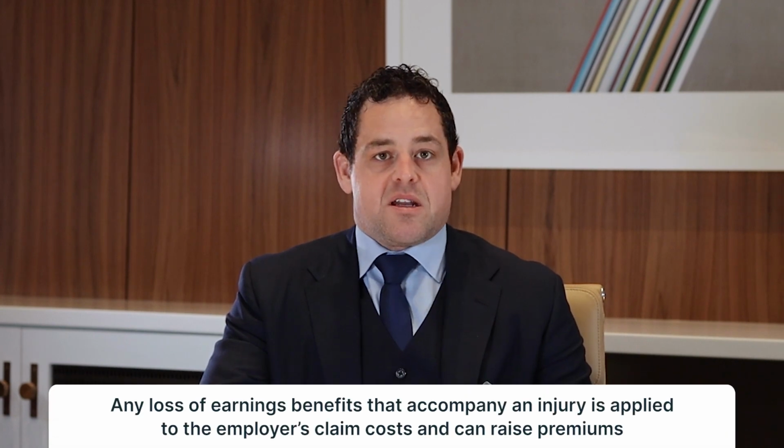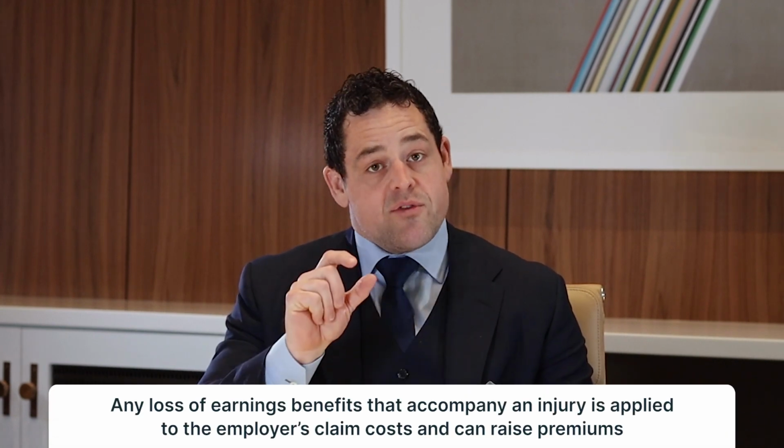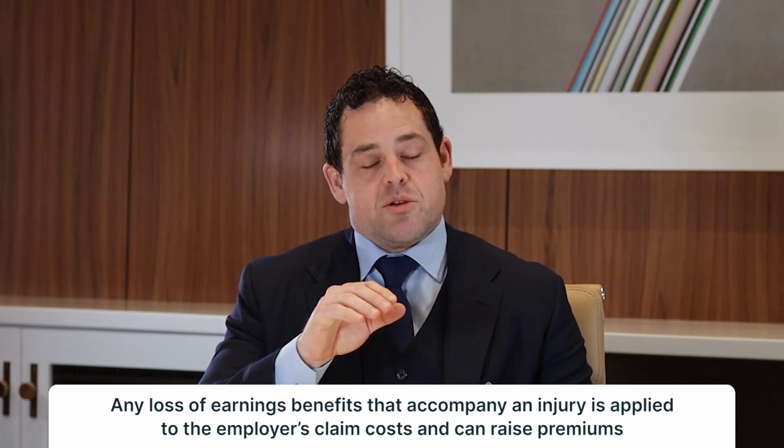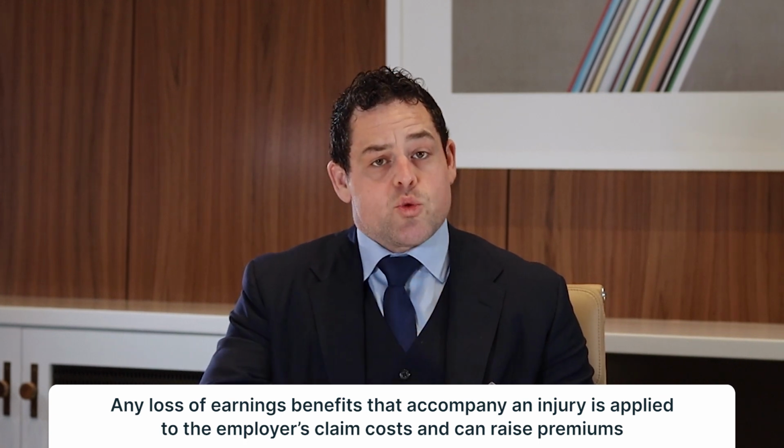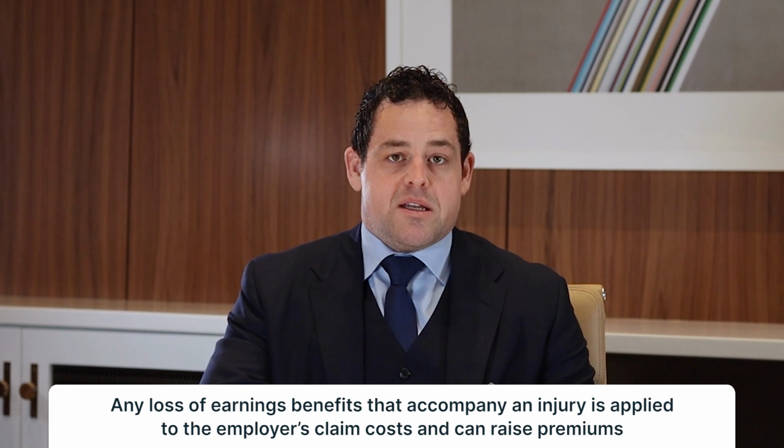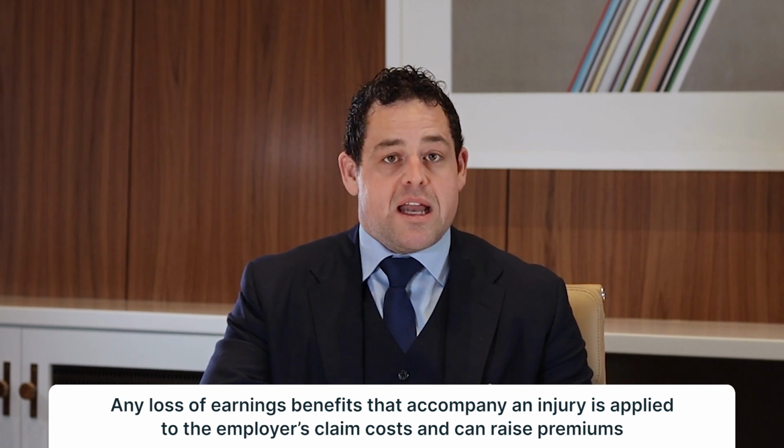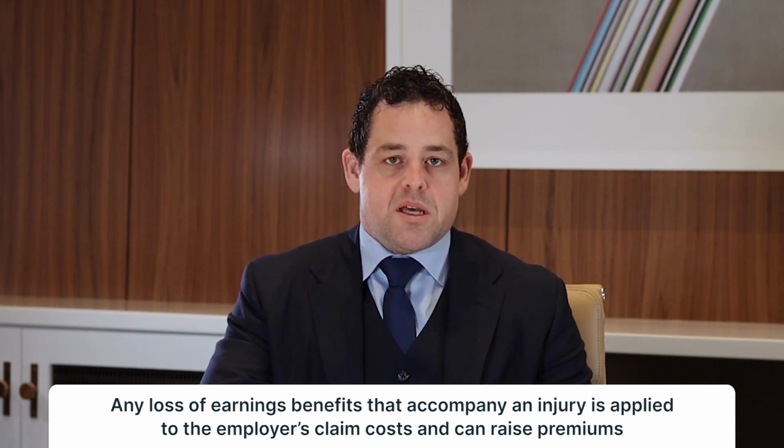But one of the big things from that is we have an interest in making sure that those people can get back to their full wages as quickly as possible, because any loss of earnings benefits that accompany an injury and try and cover that delta between what they're actually being paid and what their original wage rate was is going to get applied to the employer's claim costs and can have the effect of raising premiums.